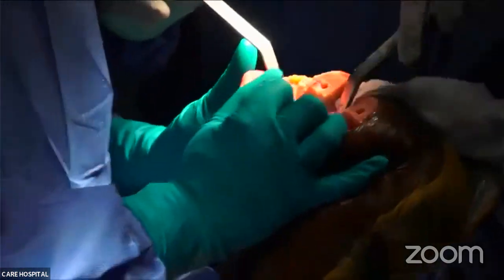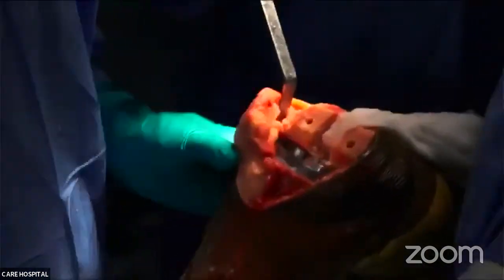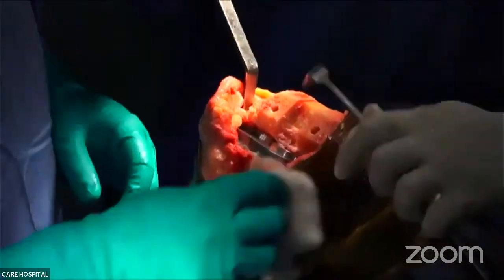Now, after the wonderful live surgery session on robotic TKR, we are back to starting our session.